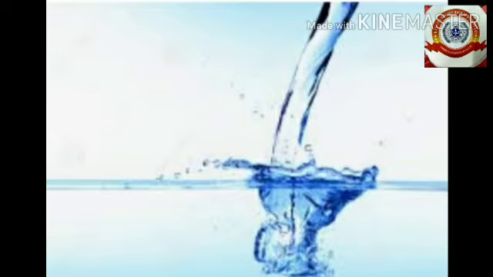Are liquids rigid or fluid? Yes, correct. It's fluid. Fluid means it can flow easily. As you can see, water can flow. Do liquids fill the container completely? No, it occupies only its own volume.